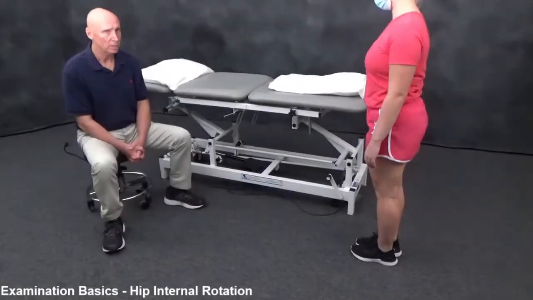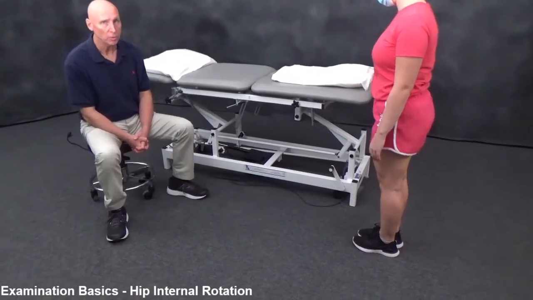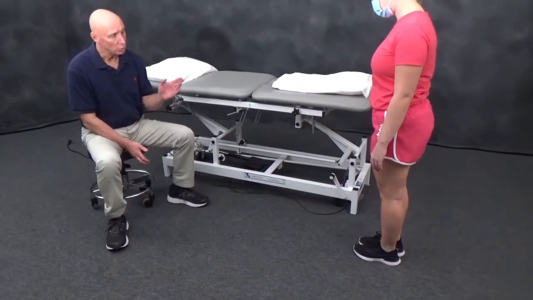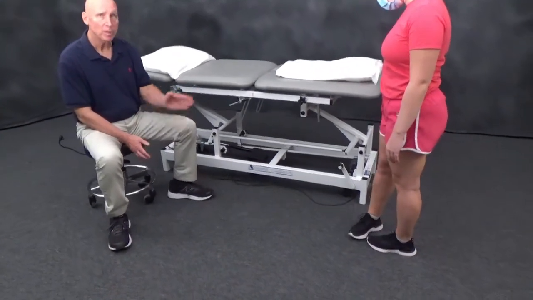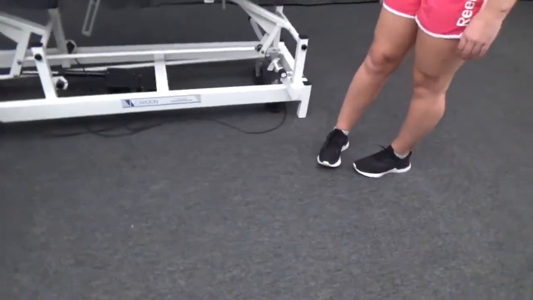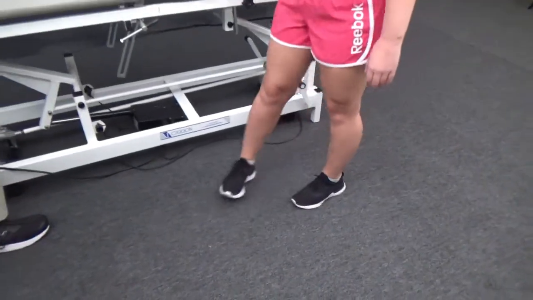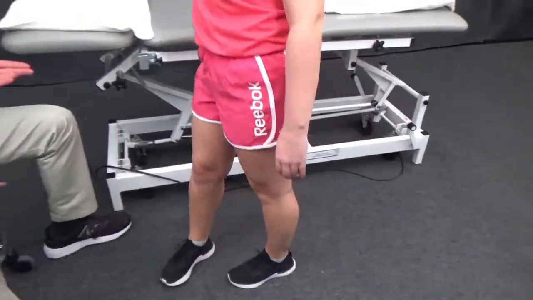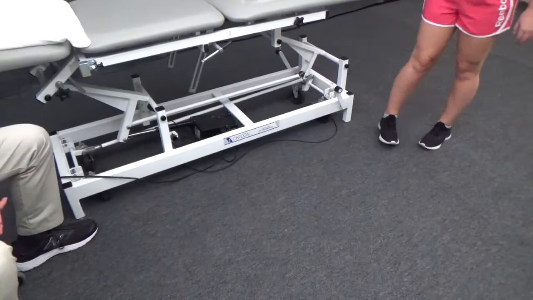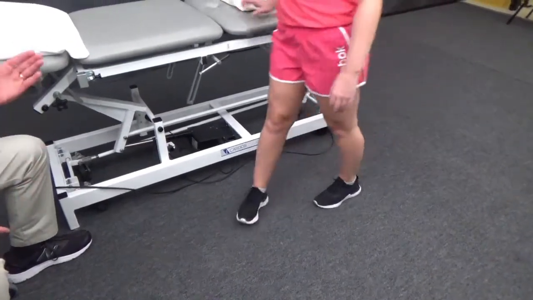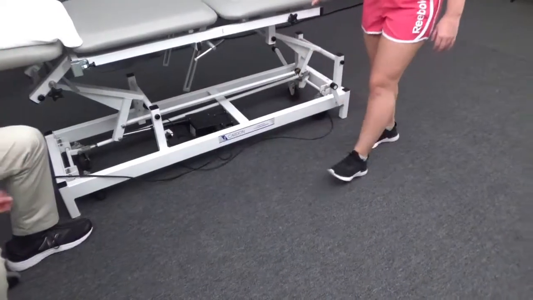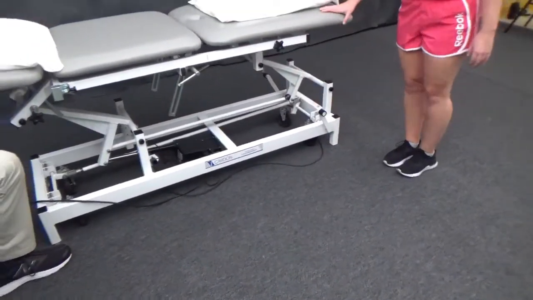Now we're going to look at some of the examination basics for hip internal rotation. So we'll have Amanda start by internally rotating her right hip. We have the patient internally rotate as far as they feel they can, and they walk alongside a treatment table, and they can hold on to the treatment table if they need to for balance. Good. And again, we ask impairment-related questions. We ask the patient if they feel any discomfort or any stiffness as they perform loaded hip internal rotation.